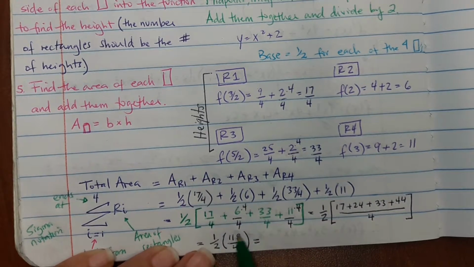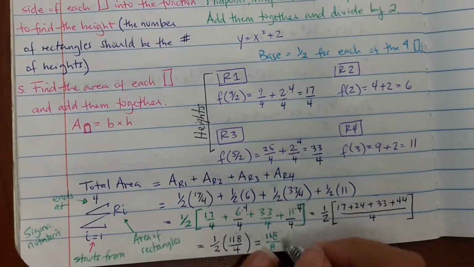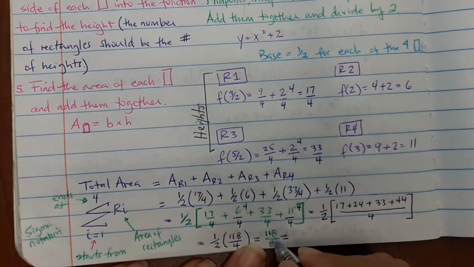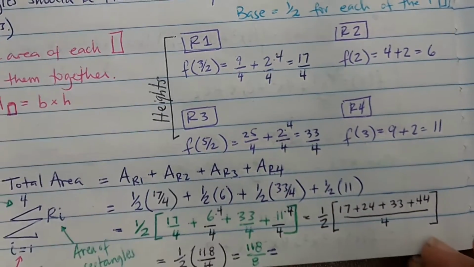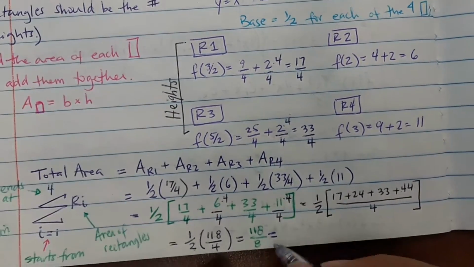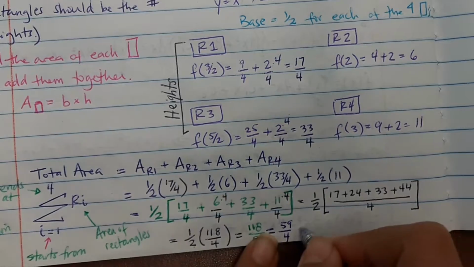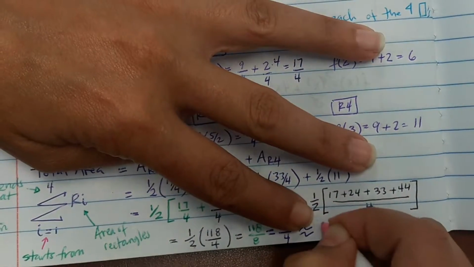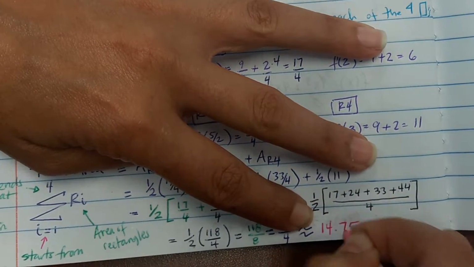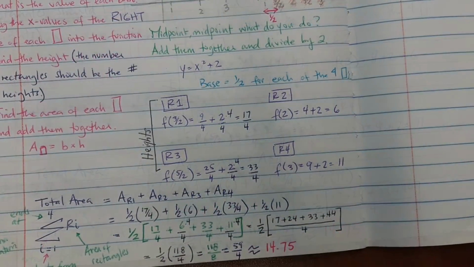Multiply the two fractions. So remember, multiply numerator, which is 118, multiply denominator, which is 8. Go ahead and simplify. So if I simplify by 2, I'm going to get 59 over 4, which if you punch that in a calculator or long divide, you're going to get 14.75. So I know that this is an overestimation of the area, but it's going to get us pretty close.